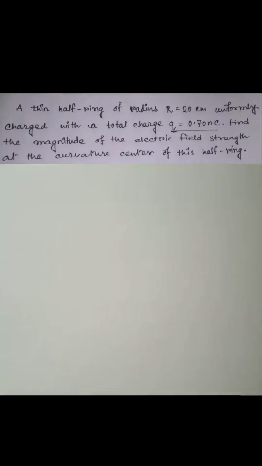I have a problem on electrostatics. Let's first go through the problem thoroughly. A thin half ring of radius r = 20 centimeter, uniformly charged with a total charge q = 0.70 nanocoulomb. Find the magnitude of the electric field strength at the curvature center of this half ring.